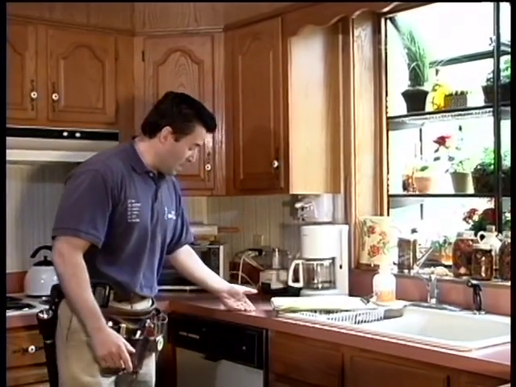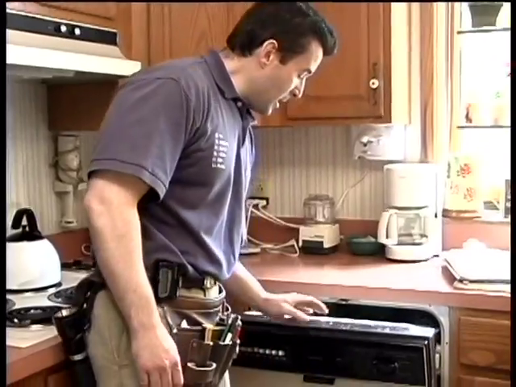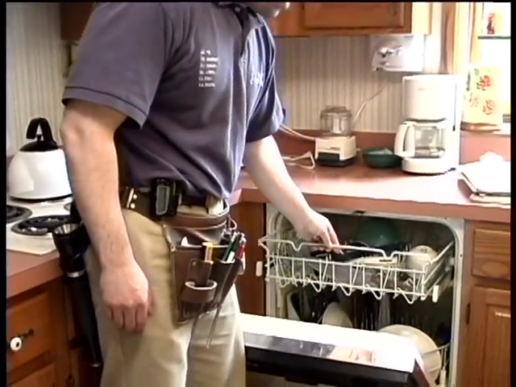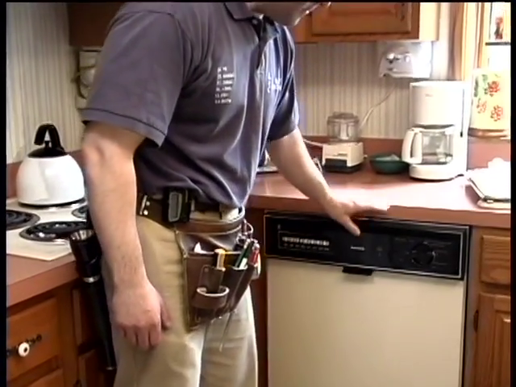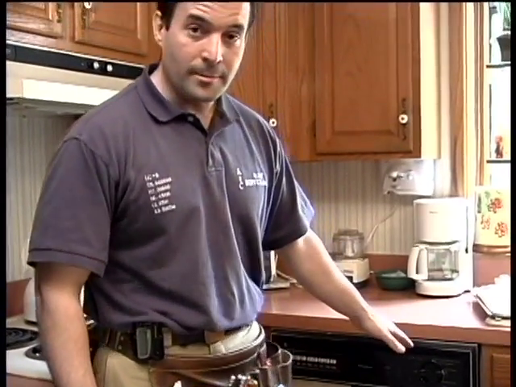We also take a look at the appliances. And in the dishwasher, we take a look at the racks, make sure they're not rusted or damaged. And we run the dishwasher through a full cycle, make sure it works correctly.